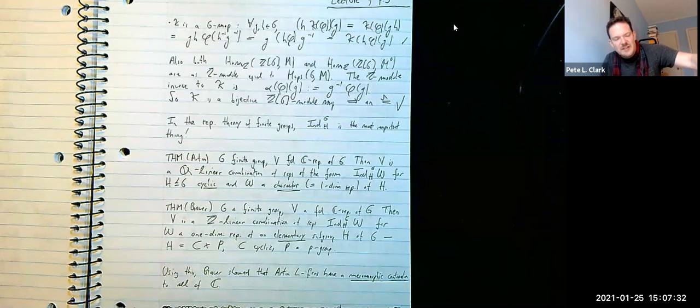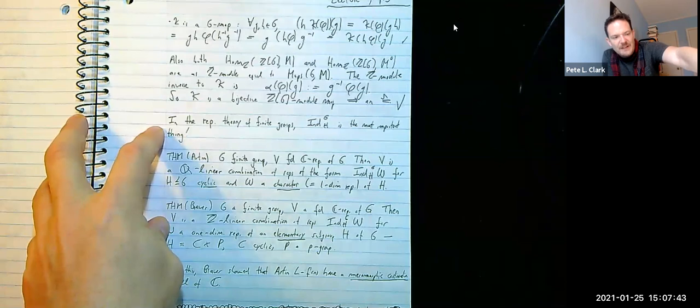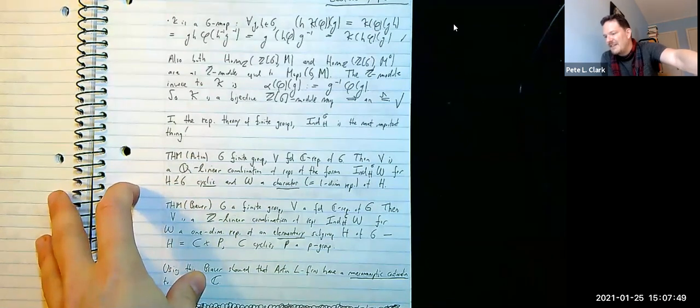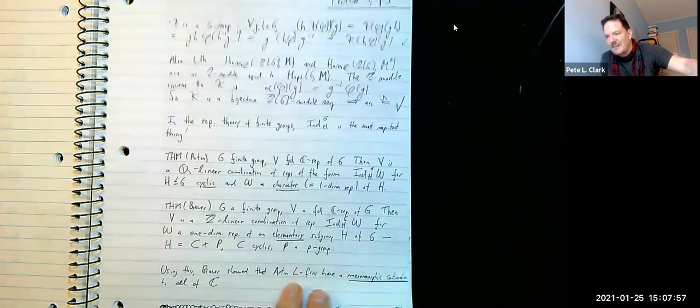So I defined induction and I defined co-induction. I haven't really done anything super great with either one of them yet, but I've indicated that even in the setting of classical representation theory, induction is incredibly important. Where's the co-induction? Why does classical representation theory speak of induced representations, but not of co-induced representations? Well, there's a good answer to that, and that will come up in the next lecture.